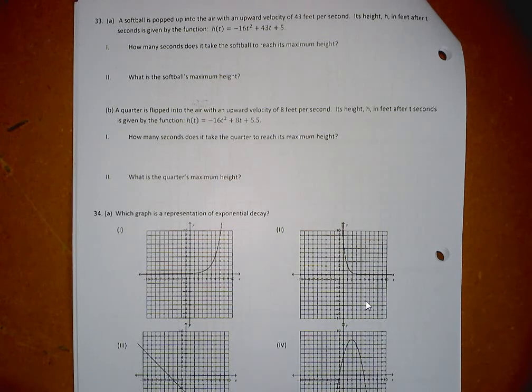Okay, so we are going to be doing numbers 33 through 36 on the multiple choice portion of the review packet. So number 33 starts with a softball that is popped up into the air with the initial velocity of 43 feet per second. Its height, h, in feet after t seconds is given by that function right there. So how many seconds does it take the softball to reach its maximum height?